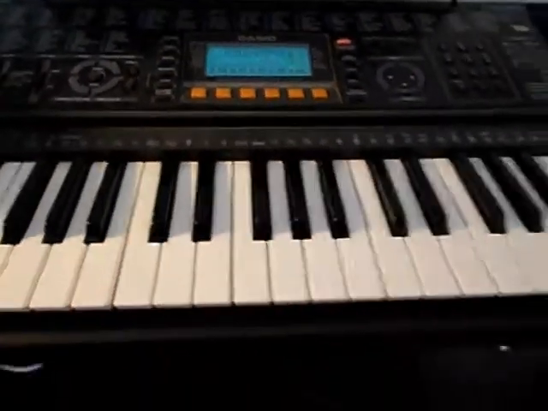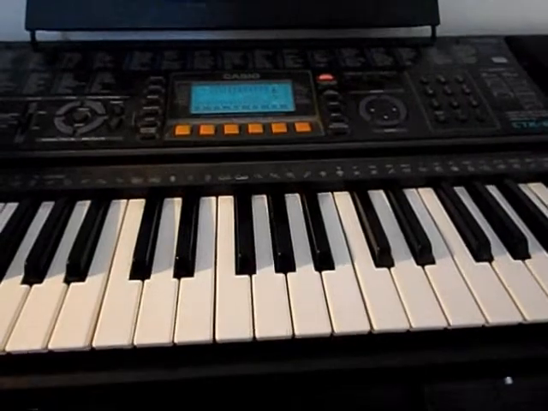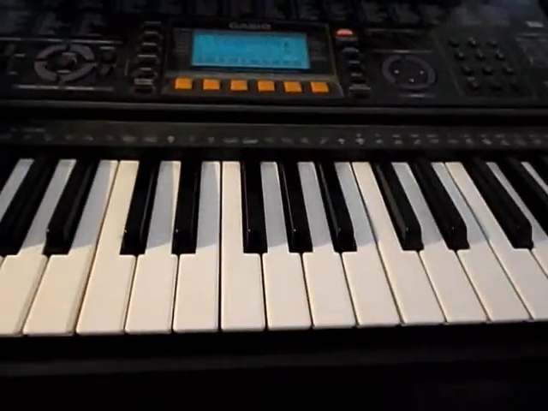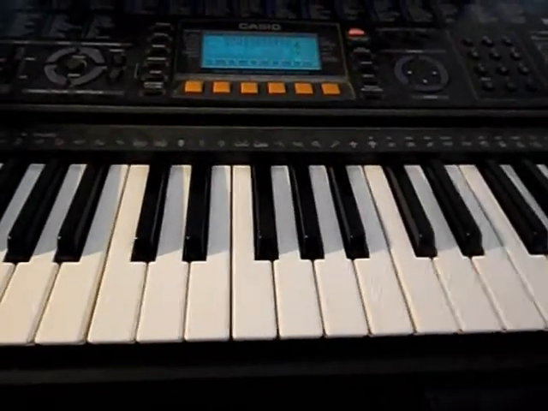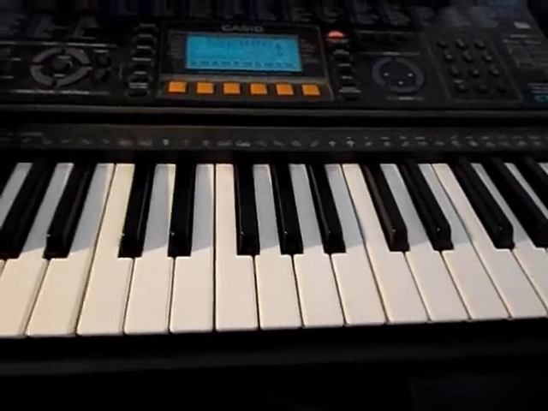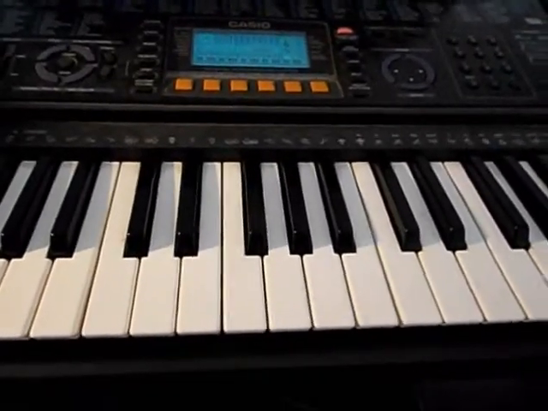Okay, now that you've learned the names of the black and white keys, it's time to start learning about what are called scales and chords, specifically your major scale. And this lesson is going to be teaching you the C major scale and the C major chord.